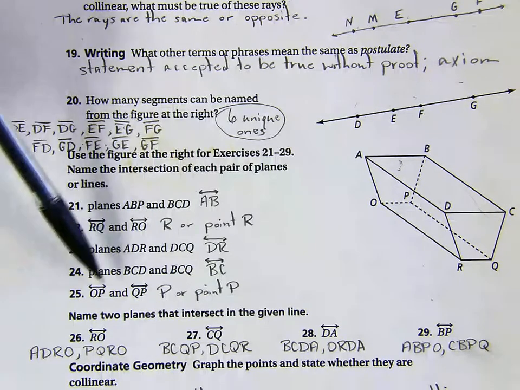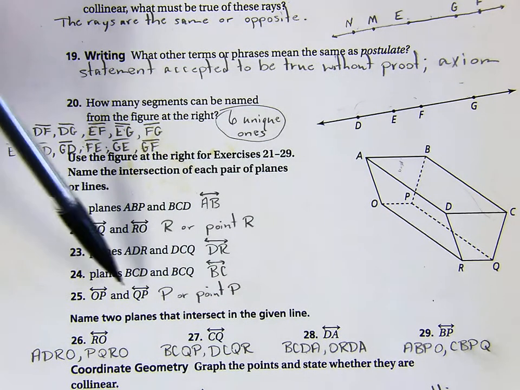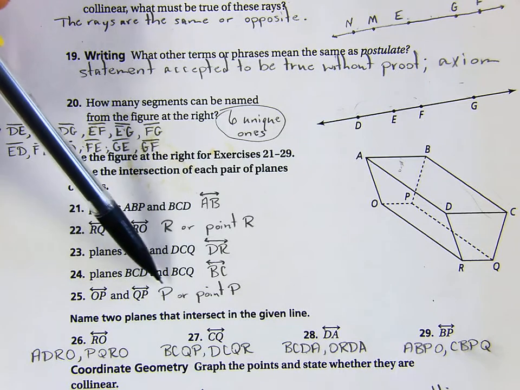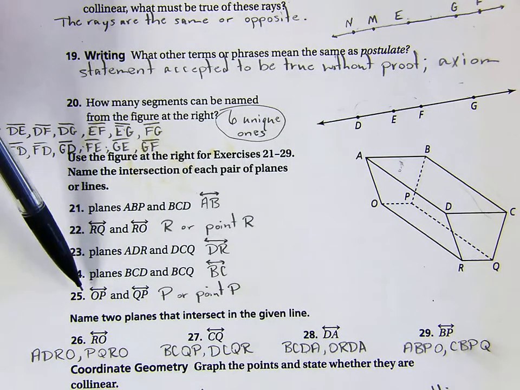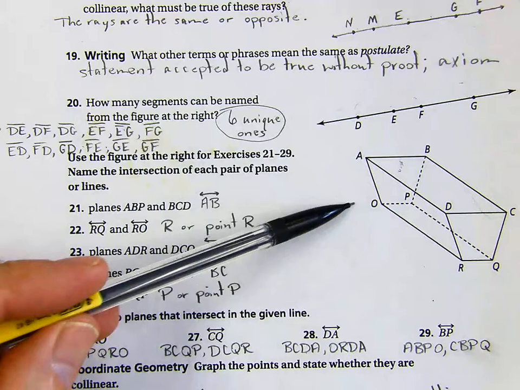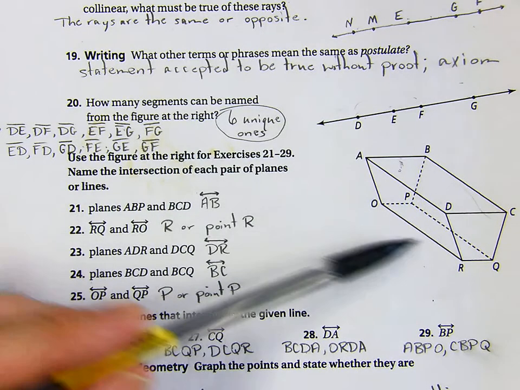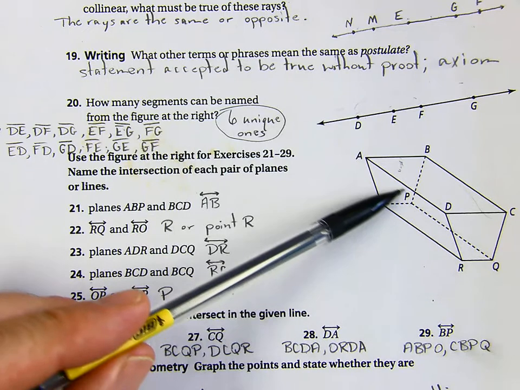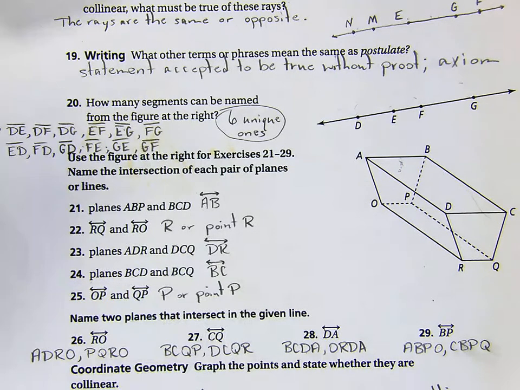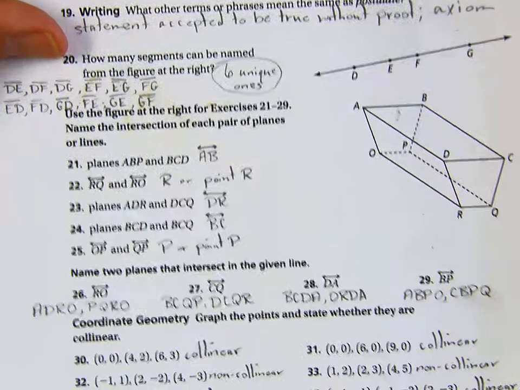25, we have 2 lines. Again, line OP and line QP. They have to intersect at P because P is in the name of each of them. And again, you can look at the picture. OP is this one, going that way. QP is this line here. And they do cross or meet or intersect at point P. That's the point they have in common. The intersection is the points that 2 geometric figures have in common.